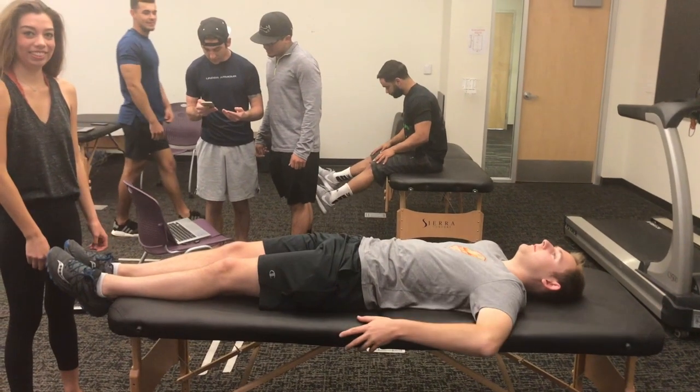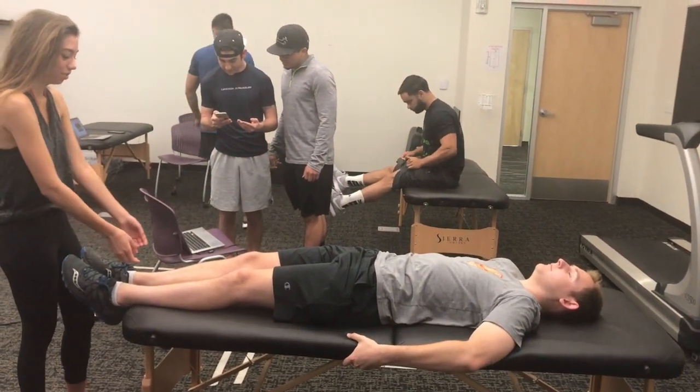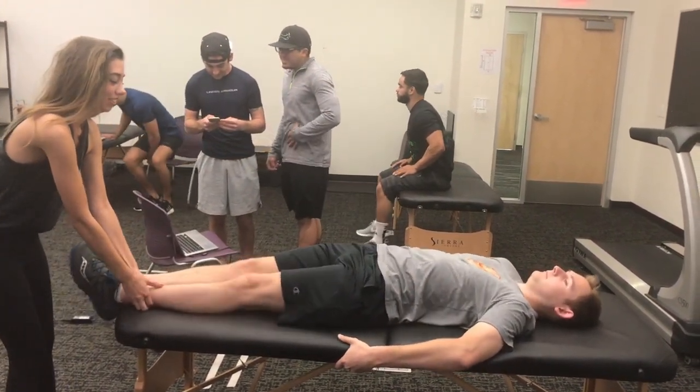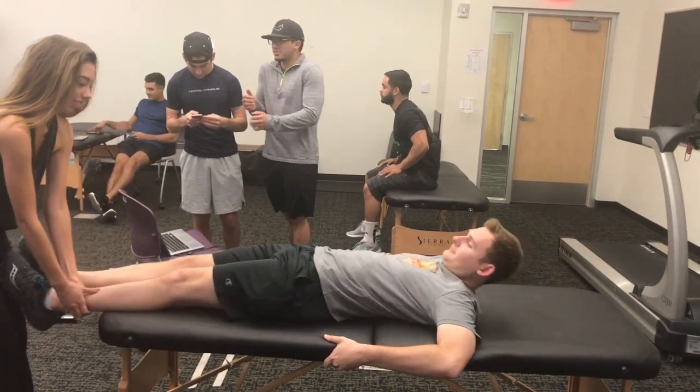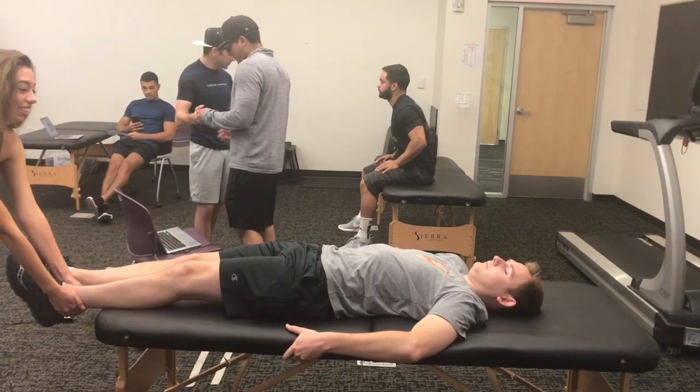To test the quadratus lumborum, have your partner lie supine, holding the edges of the mat table. With both hands, grasp one leg just proximal to the ankle joint, and have your partner hike his pelvis towards his ribs and pull down on his leg. He receives a grade of 5.